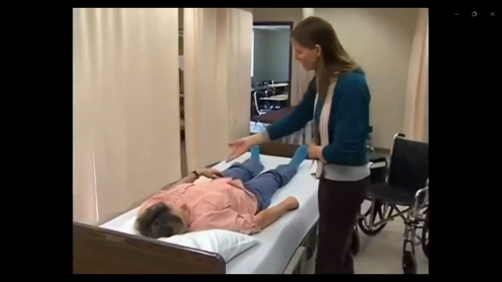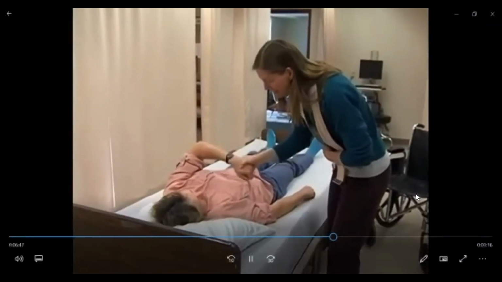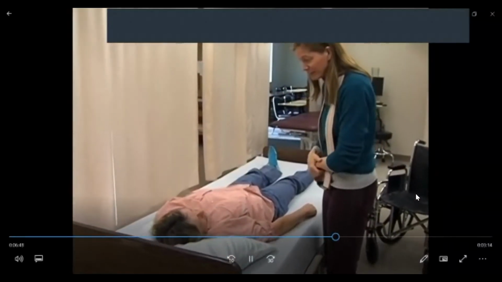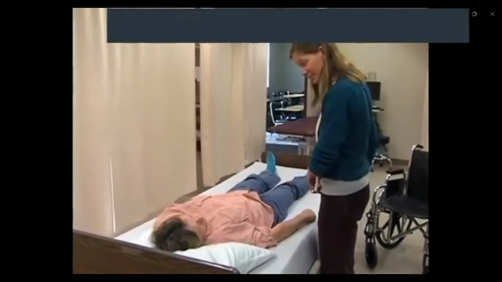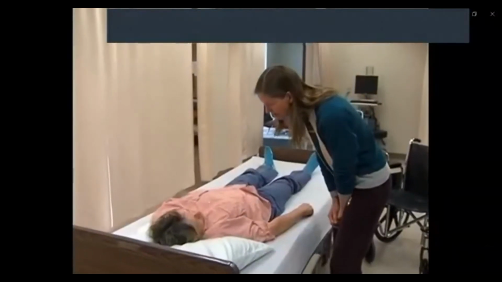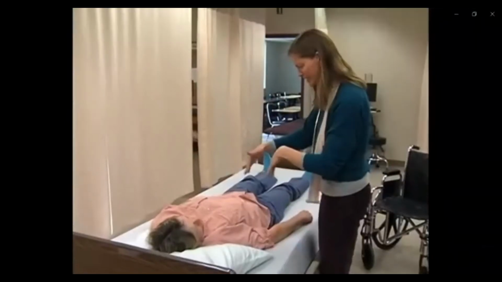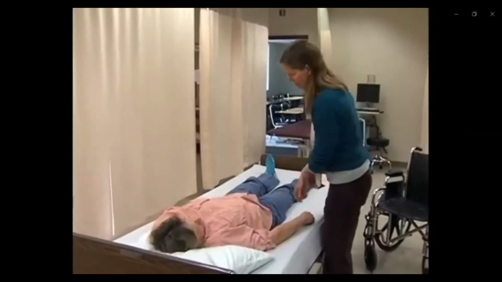Hi, Linda. My name is Cheryl Kerfeld. I'm the physical therapist here at the hospital. I've come to work a little bit on helping you move yourself in bed and get into your wheelchair. Are you okay with that? Sure. Excellent. Well, you're kind of in the middle of the bed, so let's scoot you over just a little bit first, and I'll help you out.